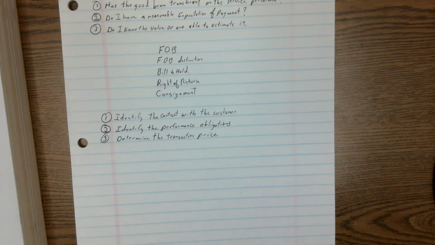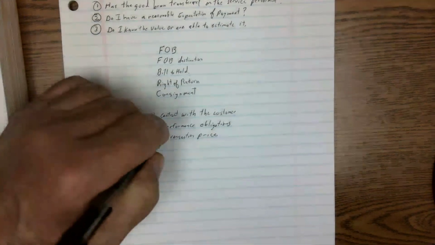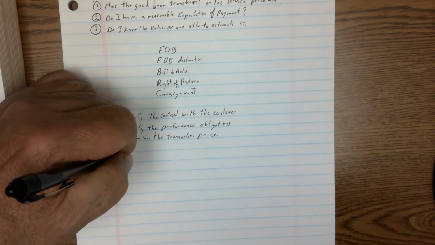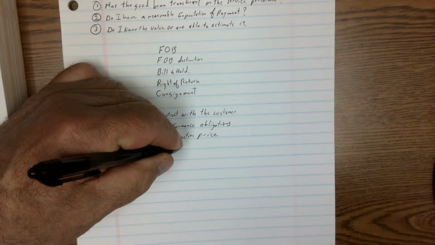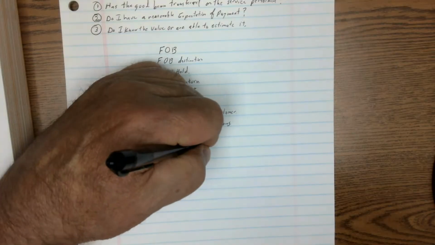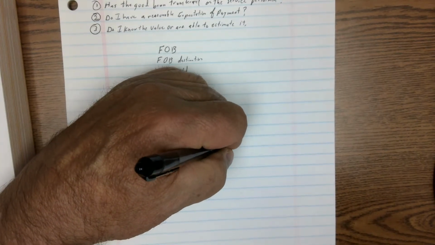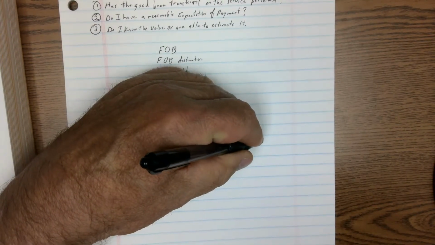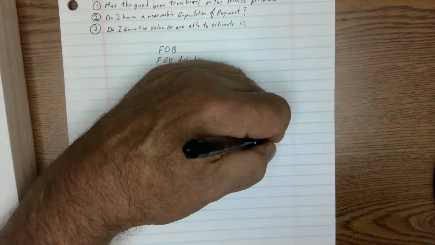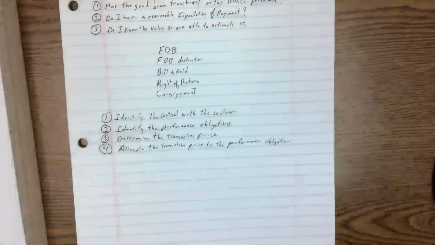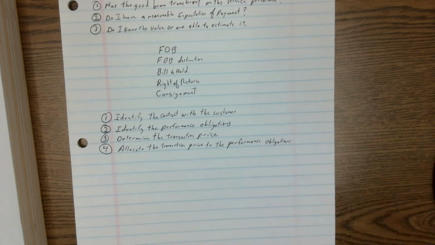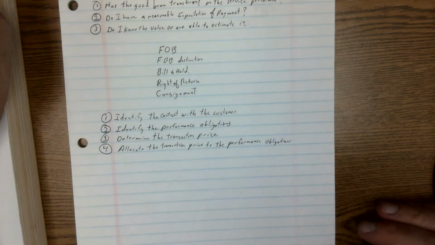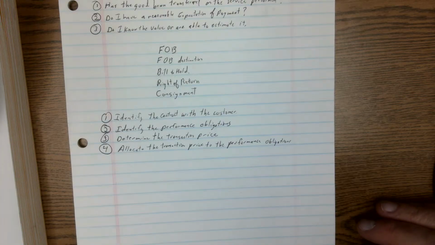And then this one is what gets hard: allocate the transaction price to the performance obligations. Okay, so we've got that $1,200 for the cell phone. How much goes to the cell phone, and how much goes to the service? Well, there are different ways to determine that based upon what you know.